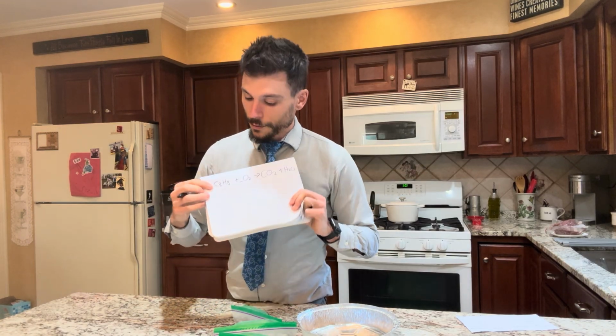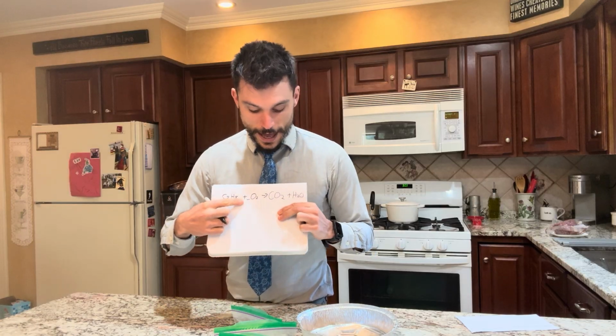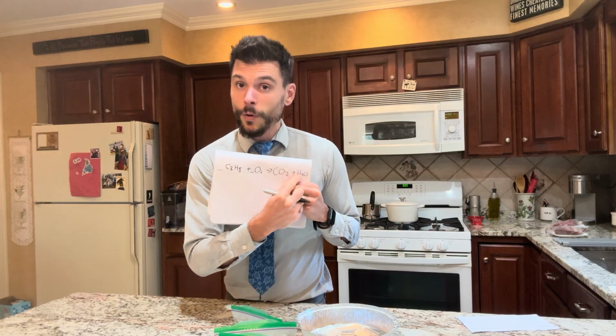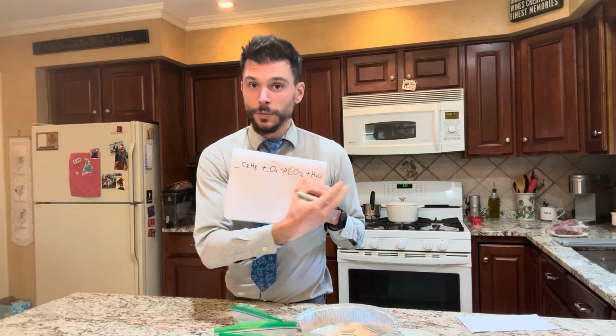So we have propane plus oxygen, and we're going to end up with a certain amount of carbon dioxide and water. We're trying to see what the products will look like and which one will be the limiting factor. Now, unfortunately, usually propane ends up being the thing that runs out first.